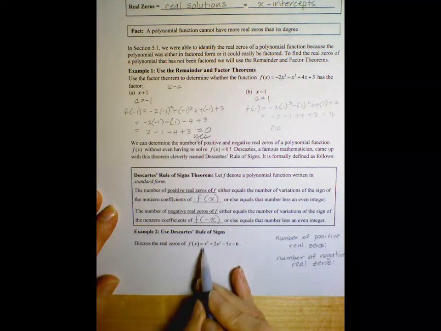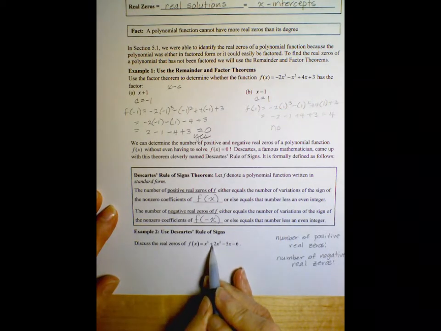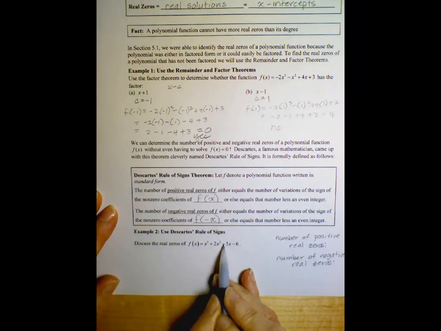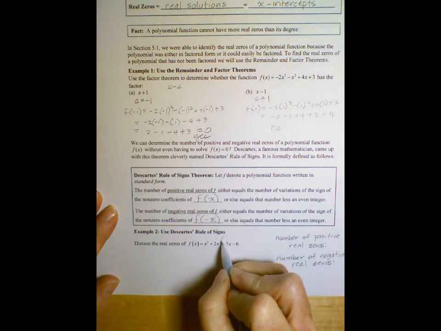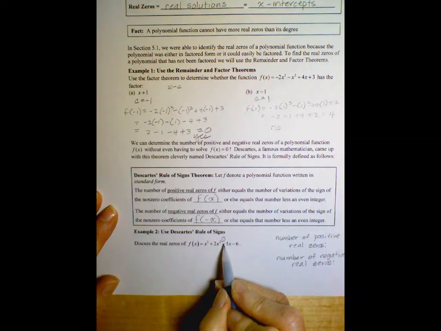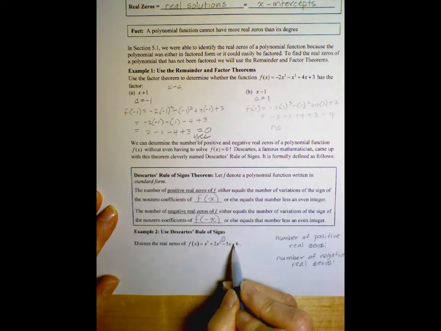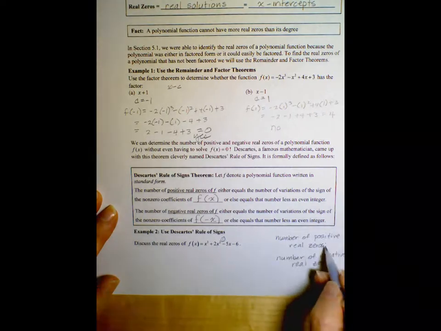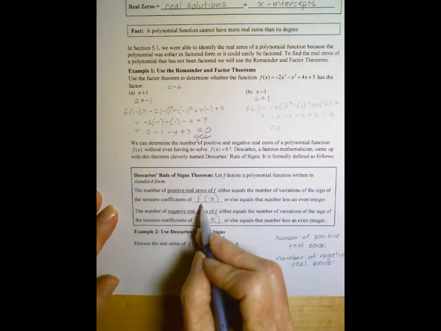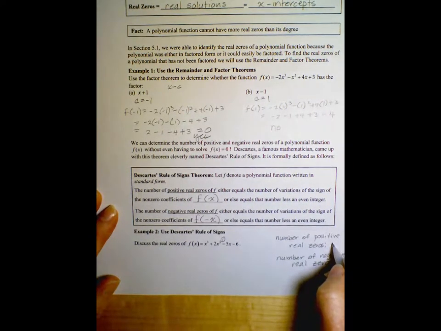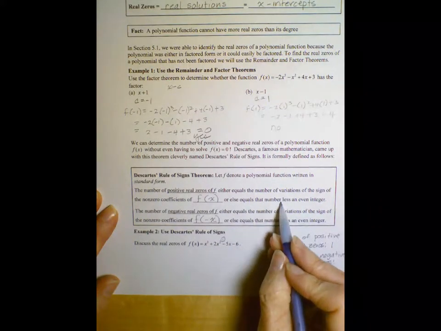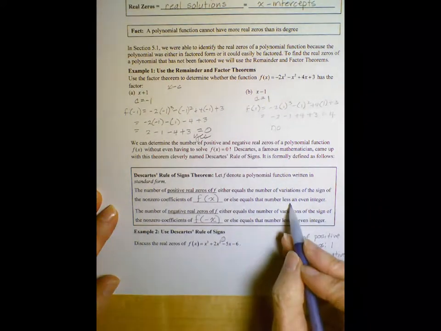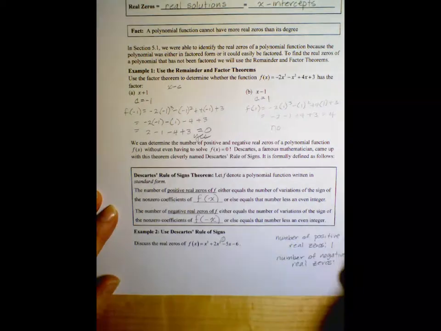All right, so for positive, we're supposed to count the variations of sign in f of x, starting at the beginning. Positive to positive, there's no variation there, so I haven't counted anything yet. Positive to negative, there's 1. I just counted 1. So it varied to here. Negative to negative, that's no variation. Okay, so the number of positive real zeros is the number of variations of sign. There was just 1. Or that number less, minus, an even integer.